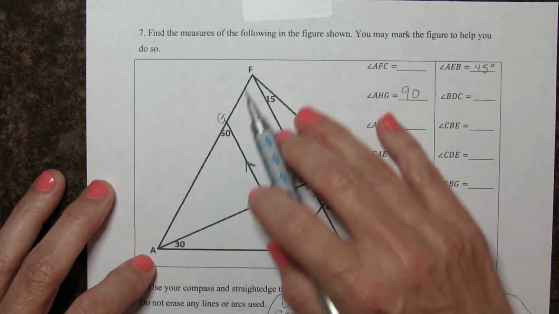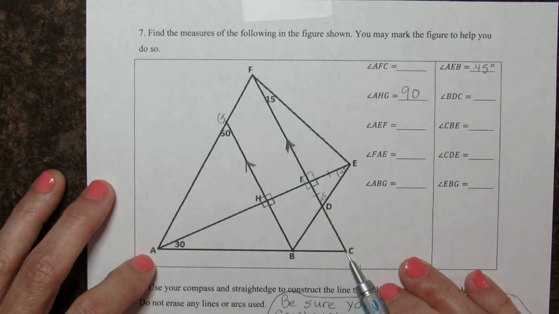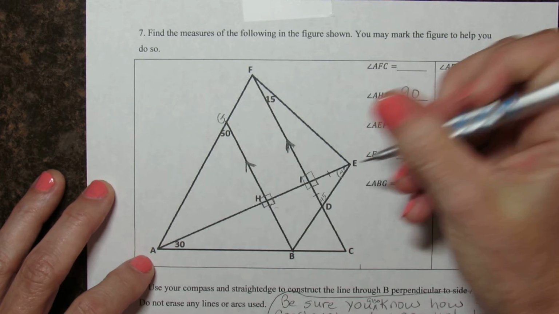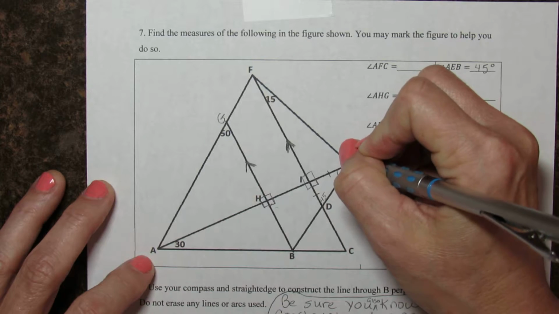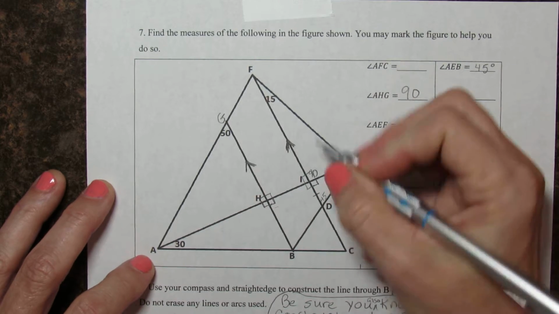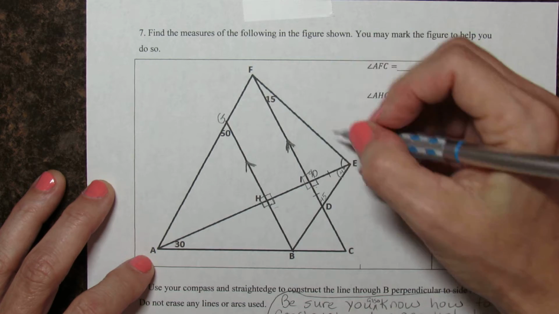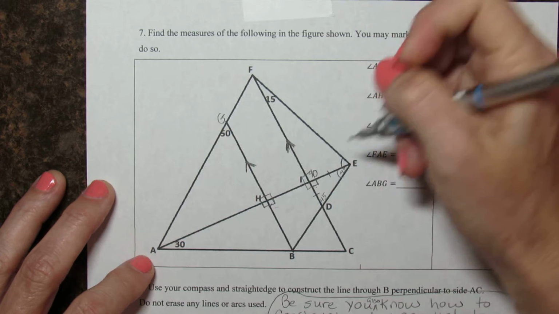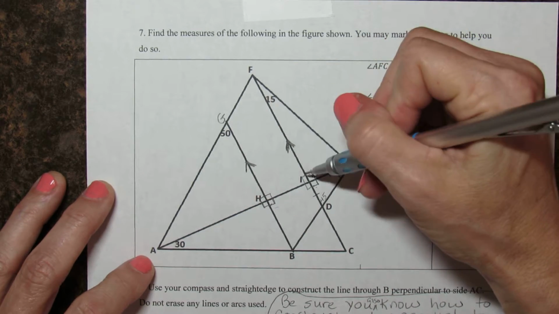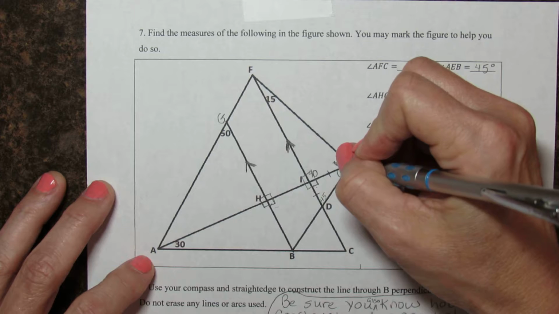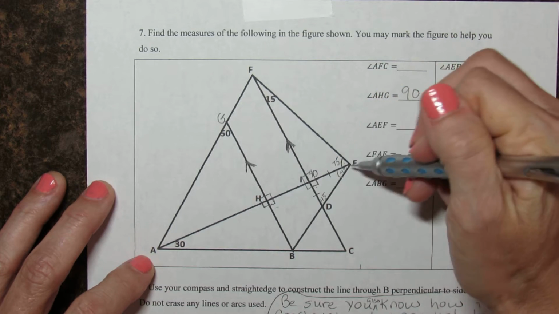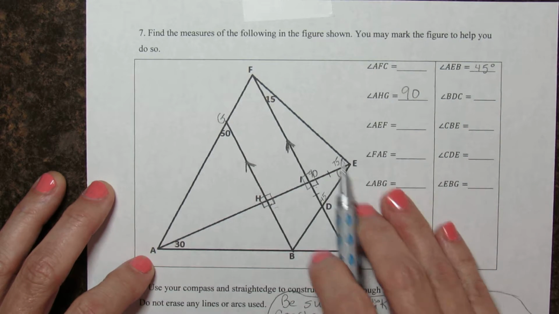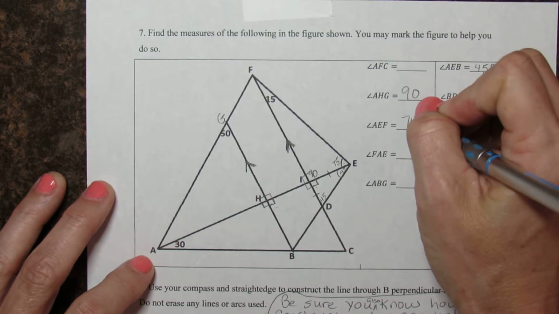And let's see, AFC, we don't know what that is yet. AEF is this angle. So we can figure that out because this is 90 and that's 15. So 90 and 15, if we look at this triangle, it's got to add up to 180, these 3 angles. So 90 plus 15 is 105. So this has to be 75 to make this triangle add up to 180. So AEF is 75.